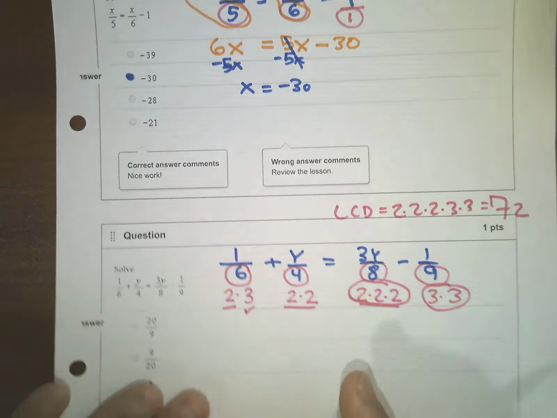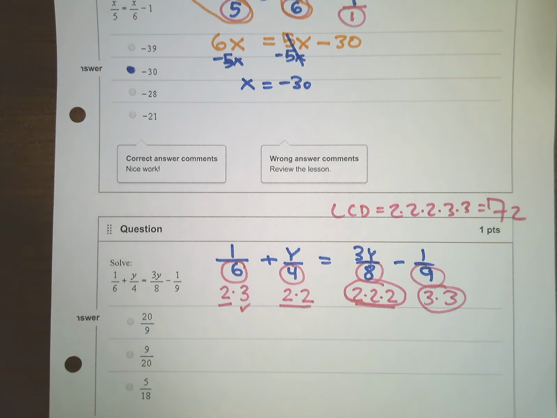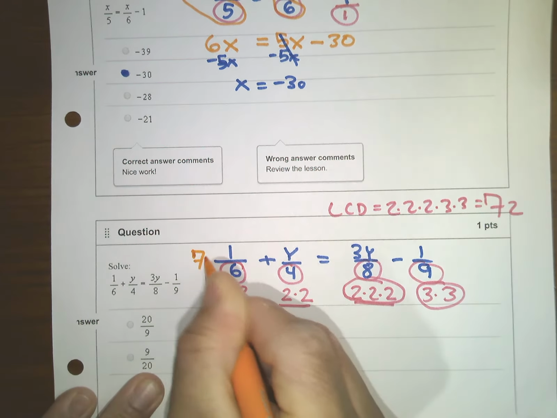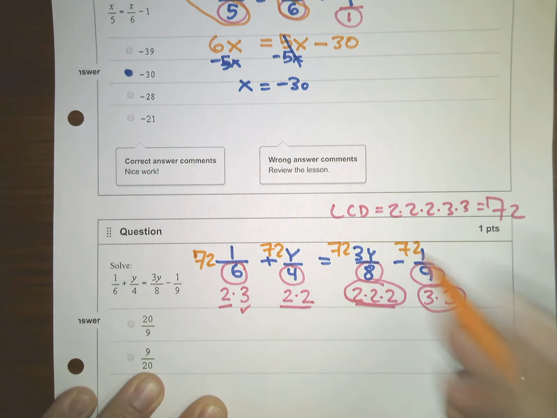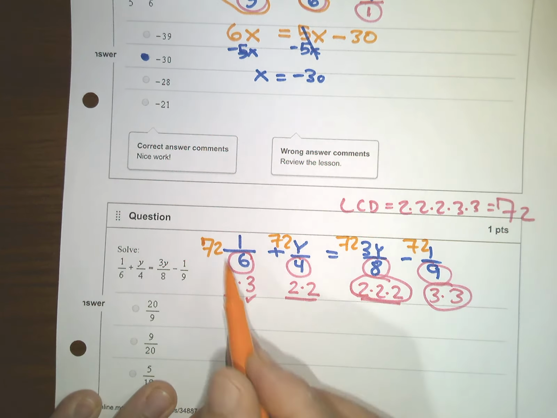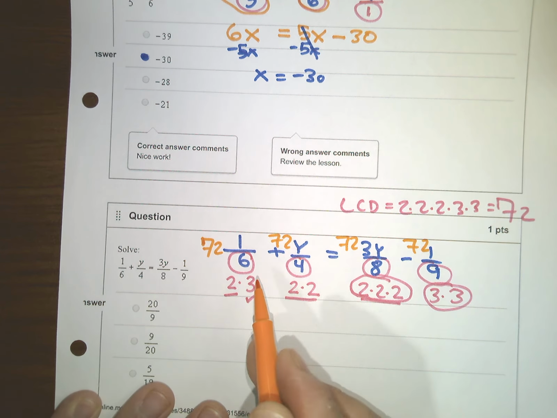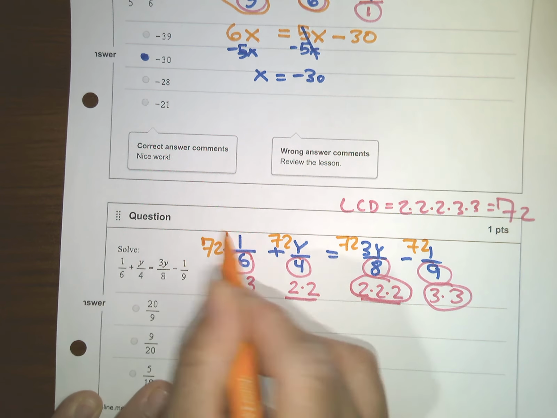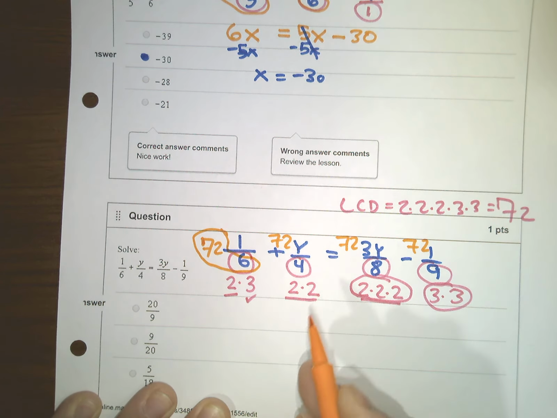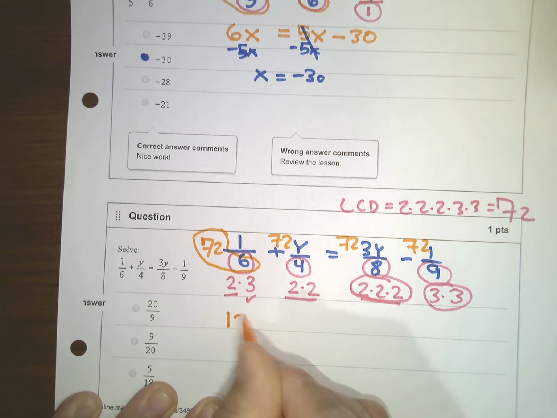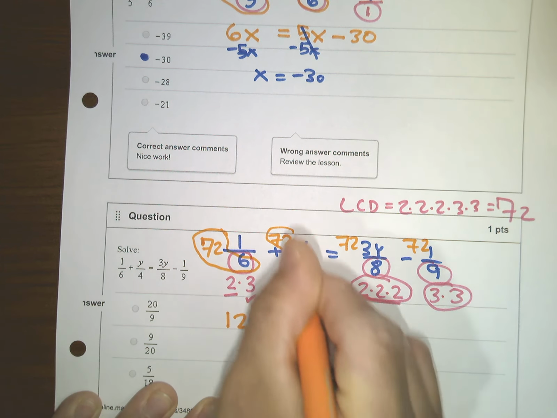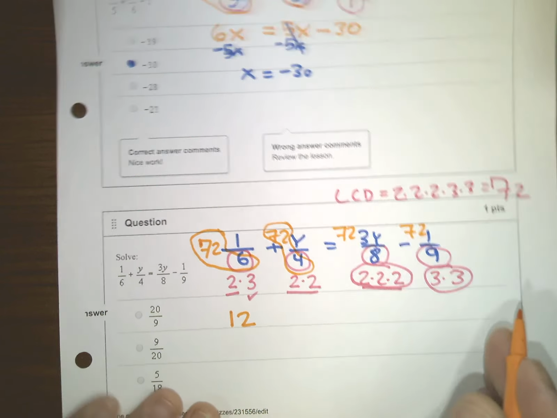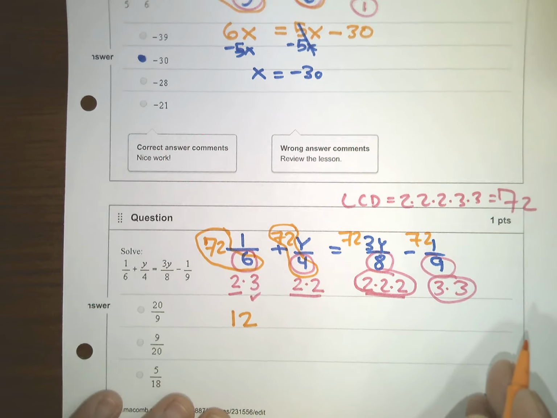Alright, so I'm going to multiply each term by 72. So 72, 72, 72, 72, and then 72 divided by 6 is going to be 12, so 12 times 1 is 12. Then 72 divided by 4, what is that going to be?